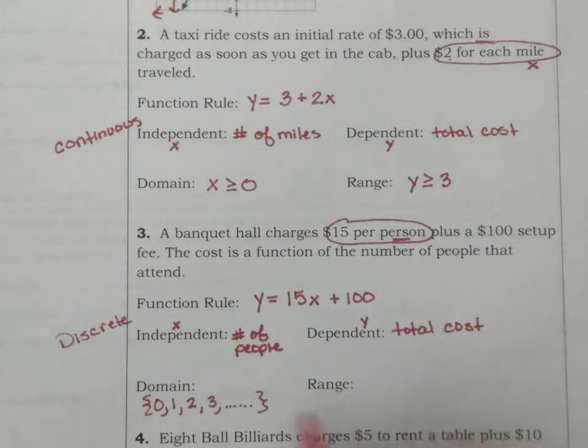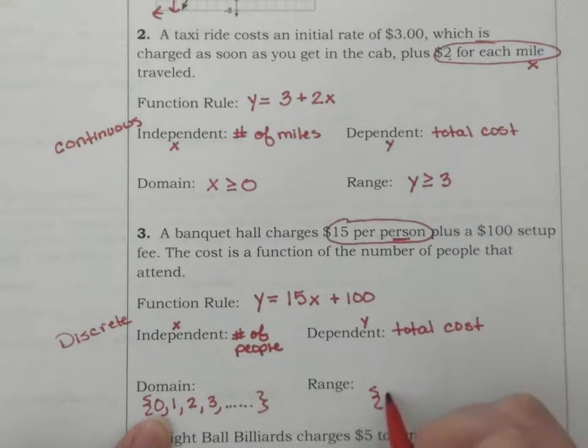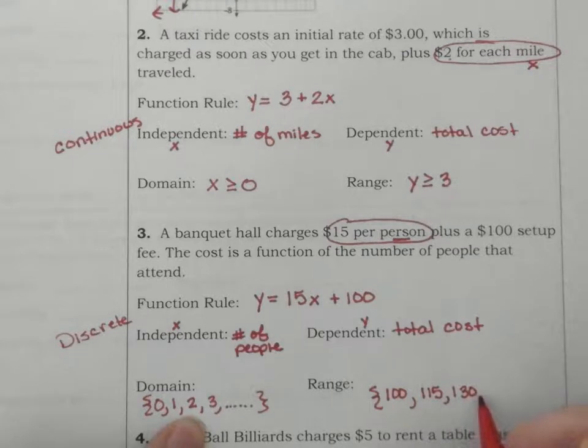Just like my range has to match my domain. So my range is my total cost. If I have 0 people come, I still had to pay $100. And then if I have 1 person come, it's $100 plus 15. And 2 people would be $130, and 3 people would be $145, and so on.